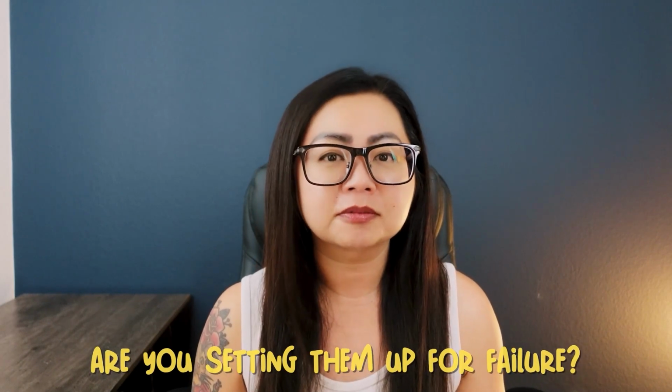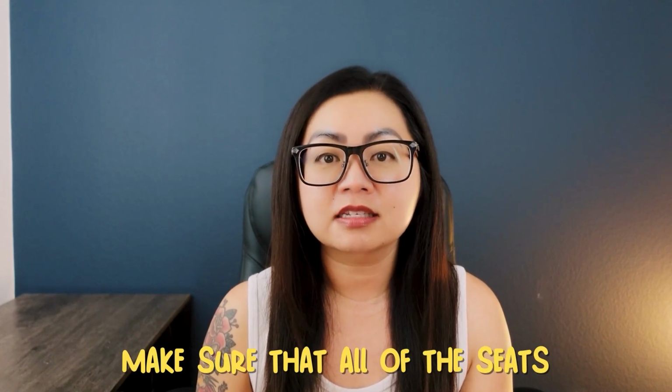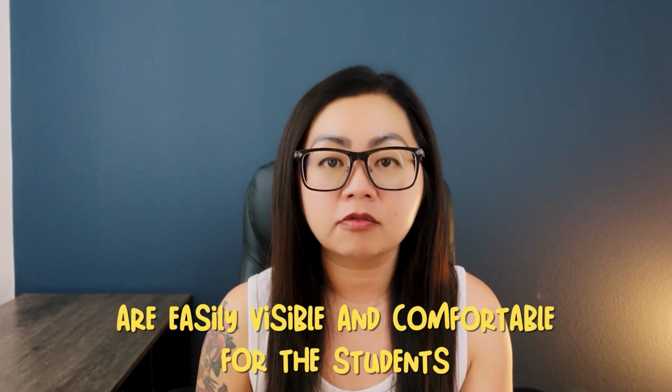Do they have to completely do a 180 with their body for everybody in order to see you? And if someone is already squirrely, doesn't really want to pay attention to you, are you setting them up for failure? Just make sure that all of the seats are easily visible and comfortable for the students, and that you can easily move around the room, and so can the students. It will make such a huge difference.